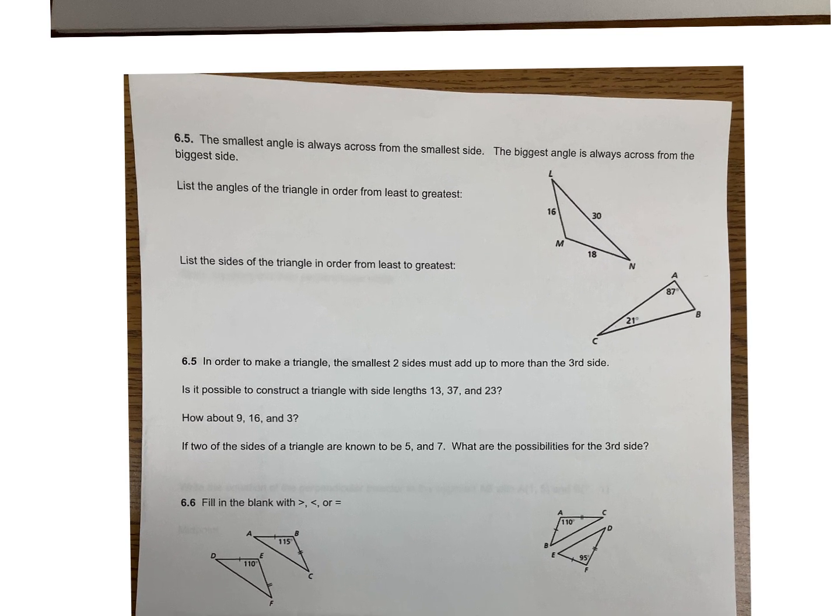Okay, so 6.5, let's read this real quickly. The smallest angle is always across from the smallest side. The biggest angle is always across from the biggest side. List the angles of the triangle. Let's make sure we get this right. We want the angles, so we can use one letter for the angles here because they're not attached to anything.